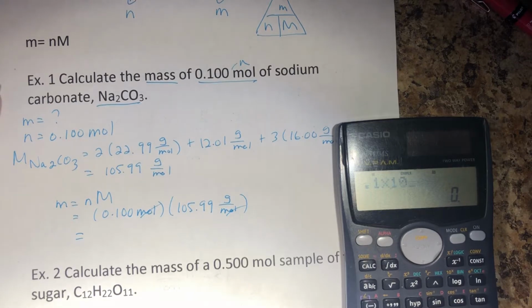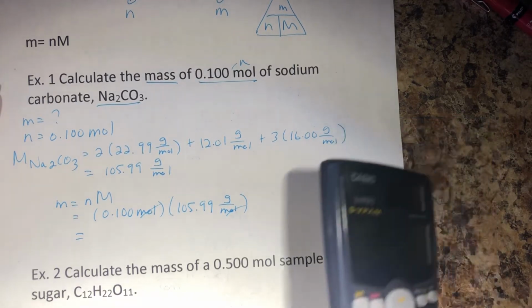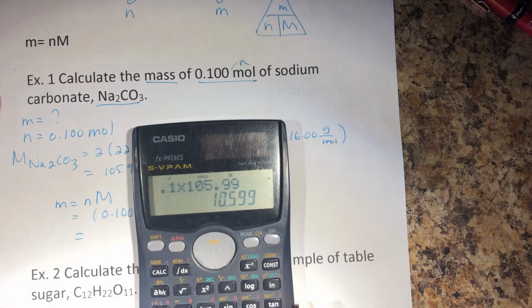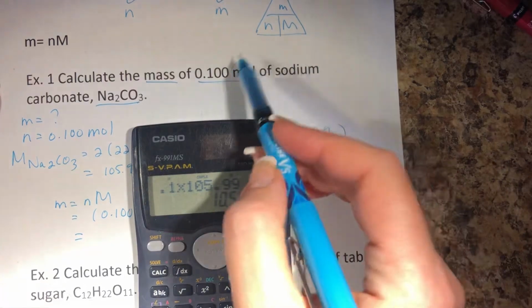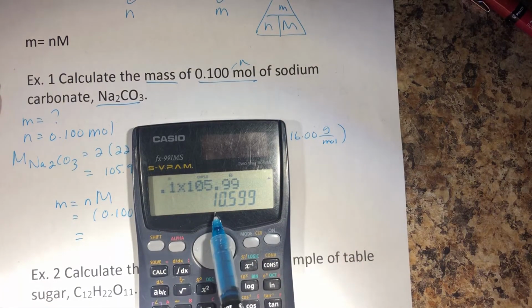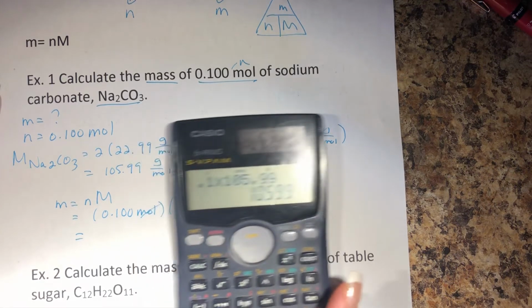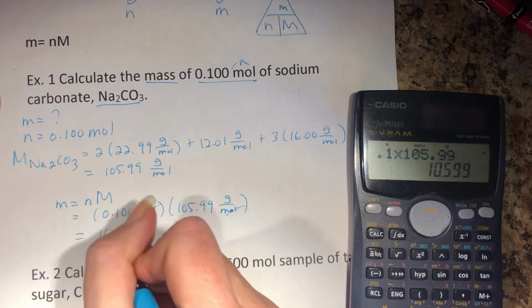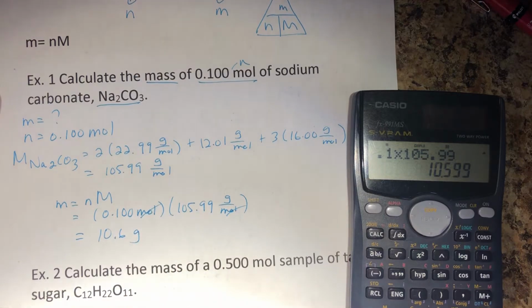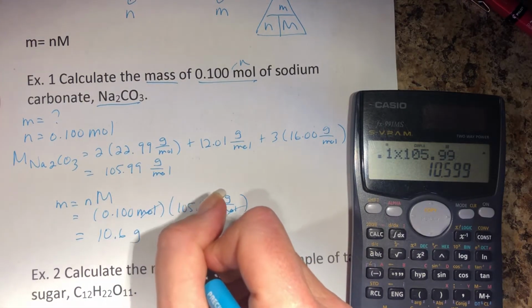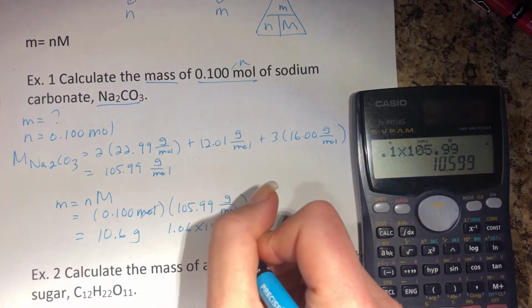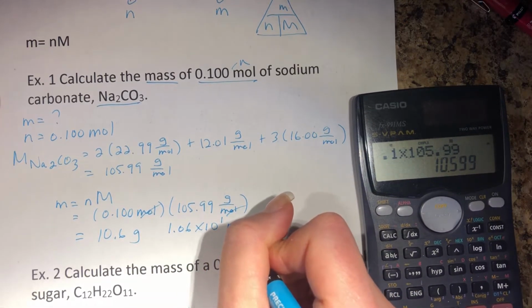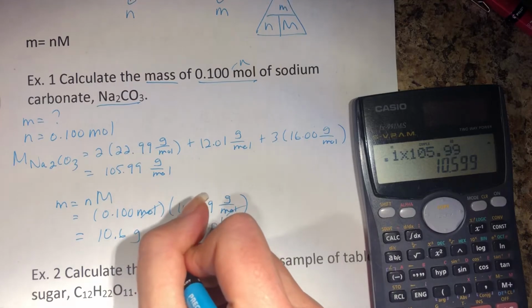0.1 times 105.99. So I get 10.599 in my calculator. How many digits will I keep? Question shows 3, so I will keep 3. So that's 1, 2, 3. I could make this 10.6 grams if I want. 10.6 grams. Or you can put it into scientific notation if you like that, 1.06 times 10 to the 1 grams. So either answer is fine.